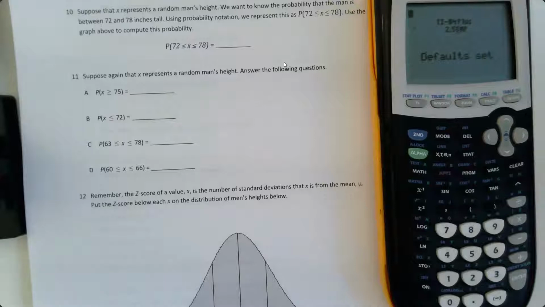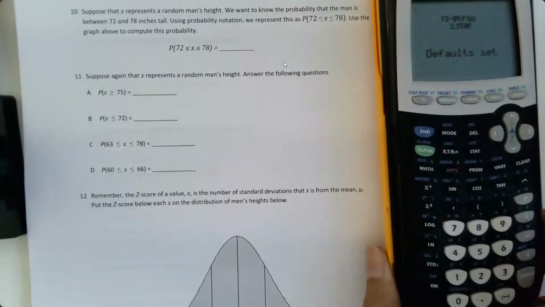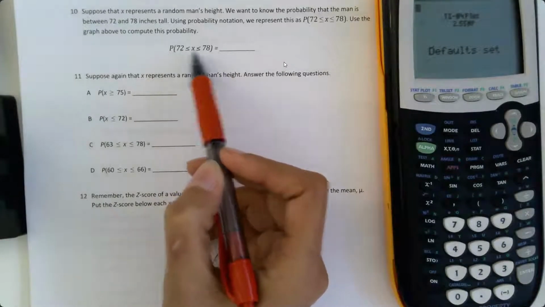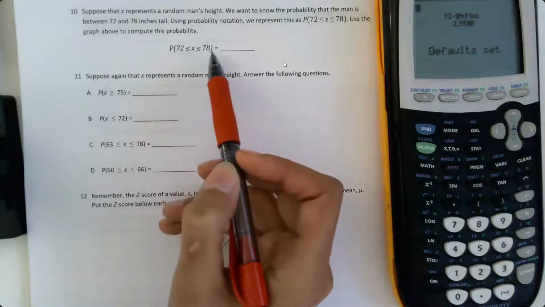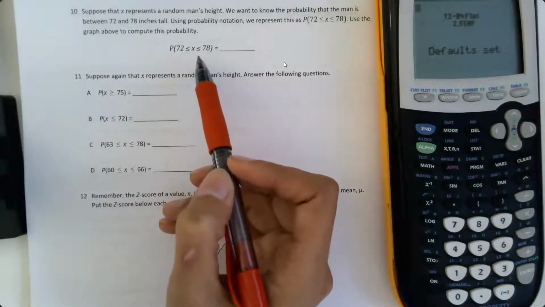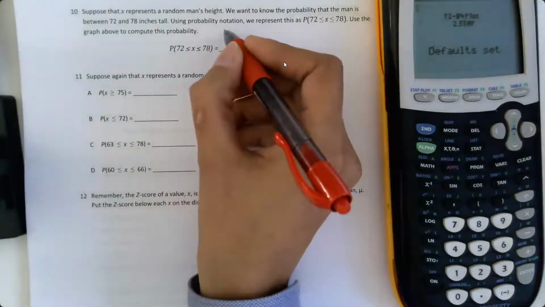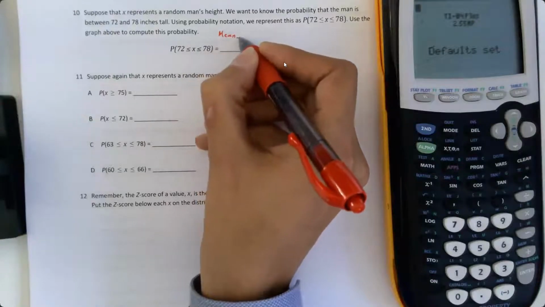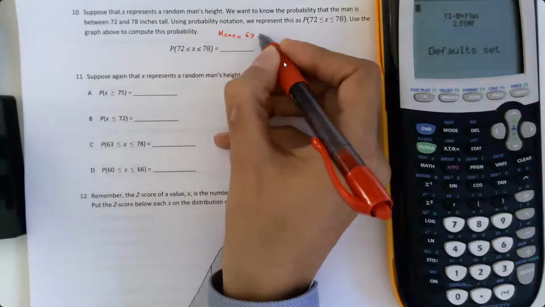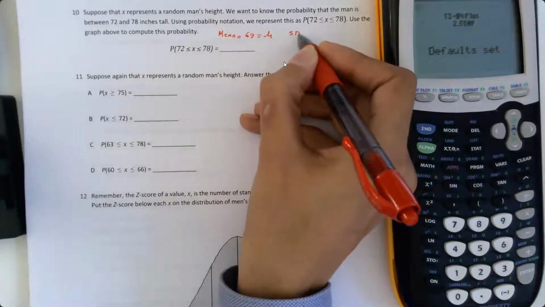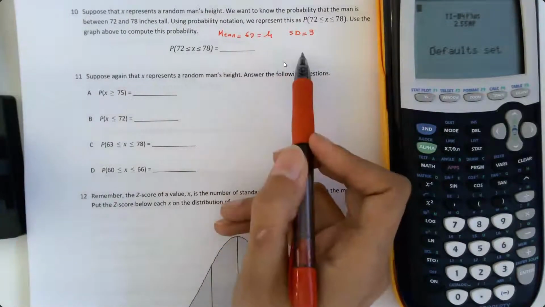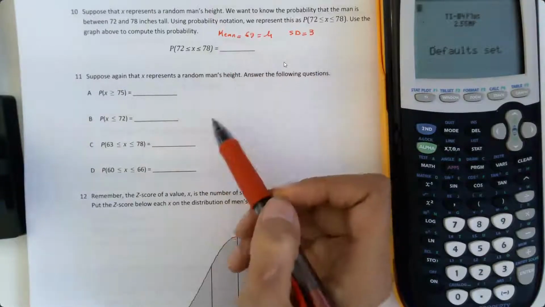So again, in this question, we have a normal distribution and we want to find the probability that X is between 72 and 78. What we need is the mean and standard deviation. From the previous page, we know that the mean, this is our mu, is equal to 69, and the standard deviation is equal to 3. This is from the previous page where we calculated the mean and standard deviation.